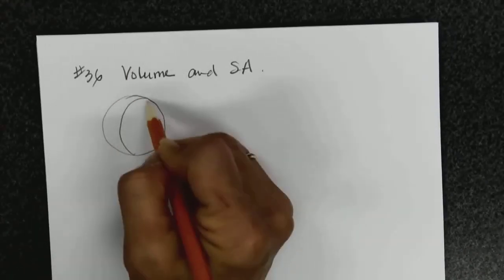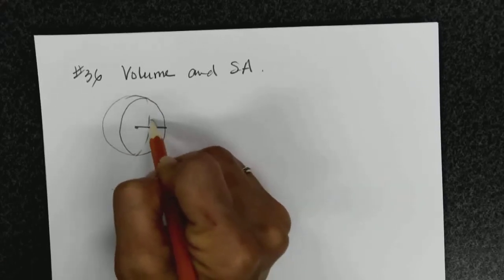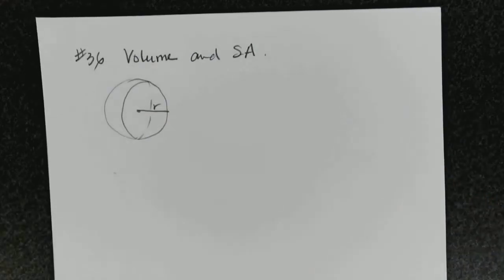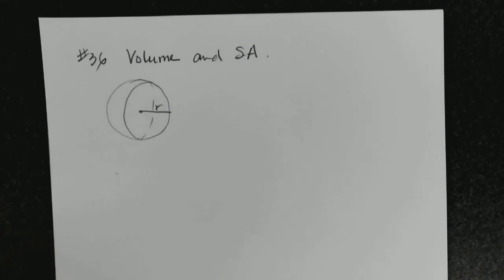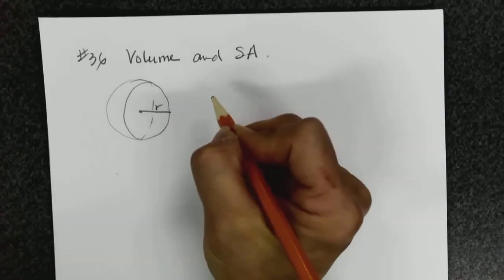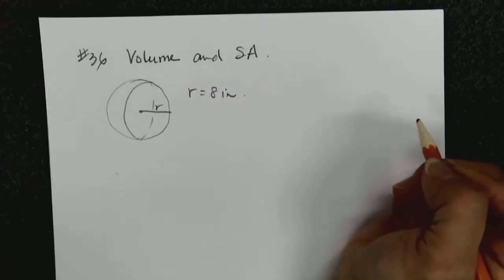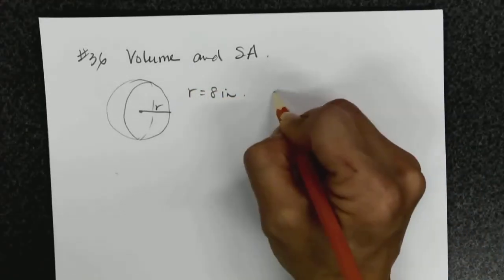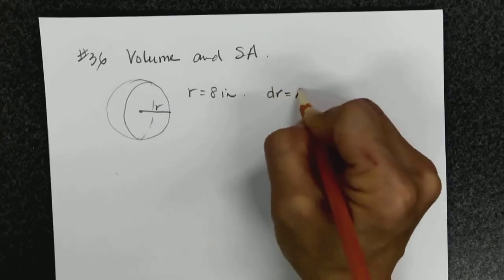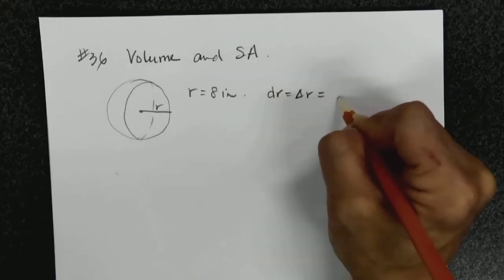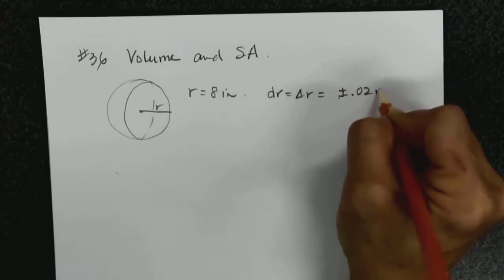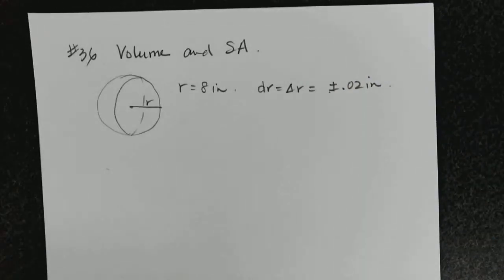So here's my sphere. The radius is 8 inches, with a possible error, so my dr, or delta r, is plus or minus 0.02 inches. So that's my error.